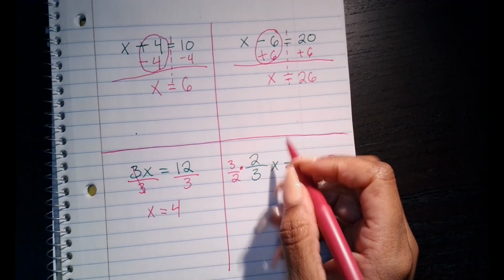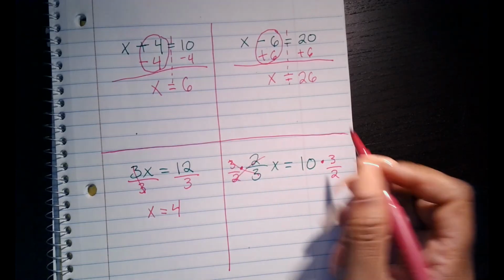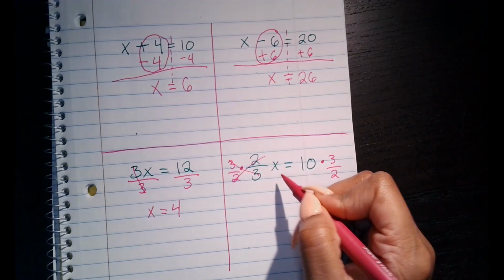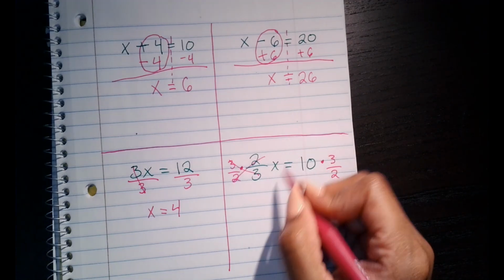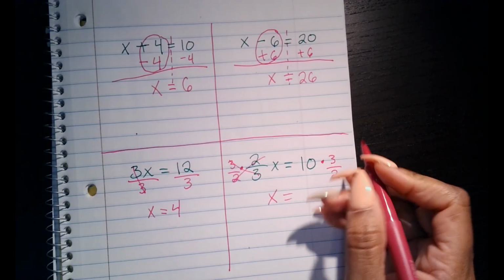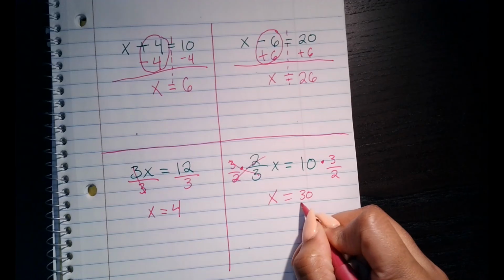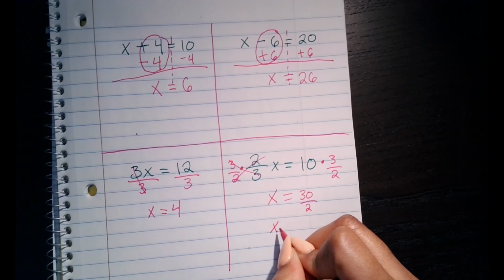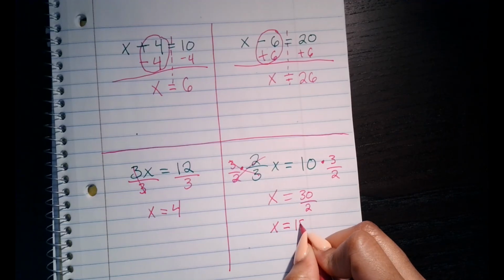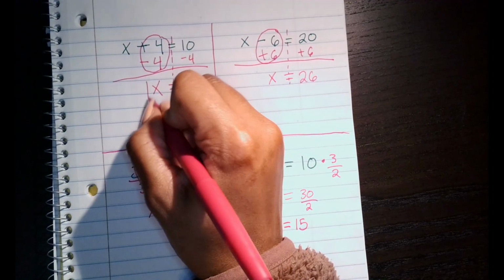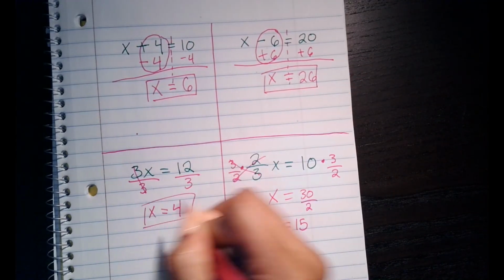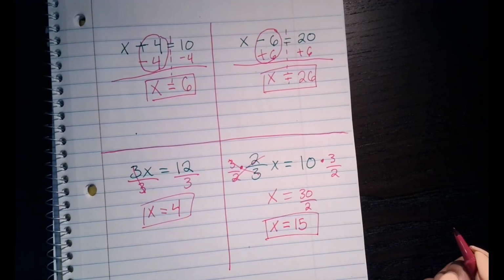And what happens here is this cancels. 3 times 2 is 6. 2 times 3 is 6. 6 divided by 6 is 1. So now this becomes x. And now we're left with 10 times 3, which is 30, over 2. And if we simplify this, 30 divided by 2 is 15. So now we have all of our answers to one-step equations.